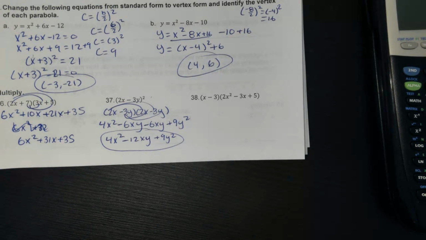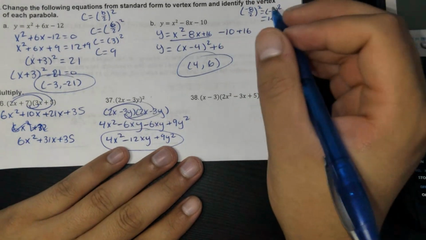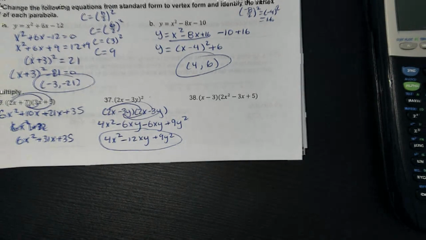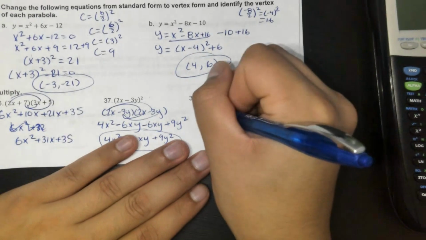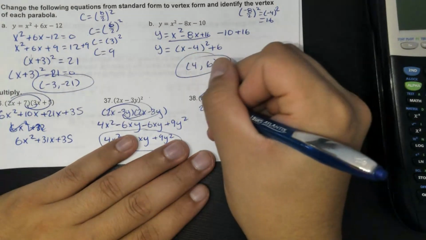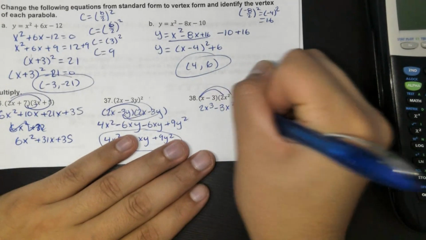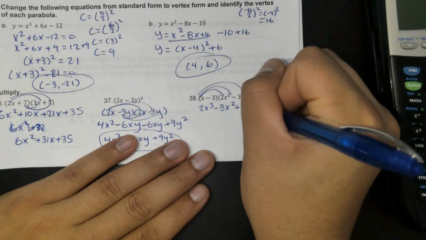Alright, so next one, number 38, same thing. Alright, so we got x times 2x squared, that's going to be 2x cubed. x times negative 3x, that's minus 3x squared. x times 5, that's going to be 5x.